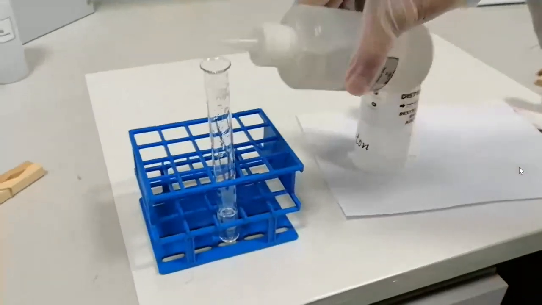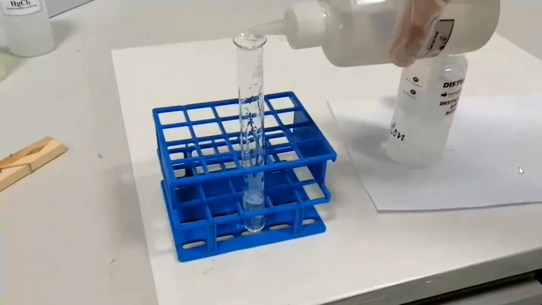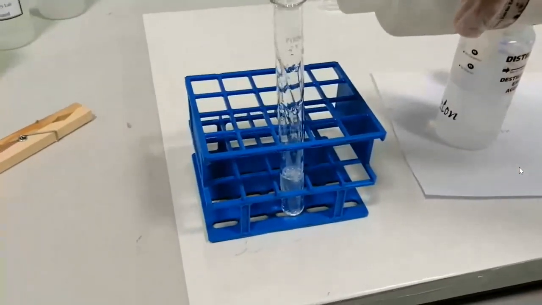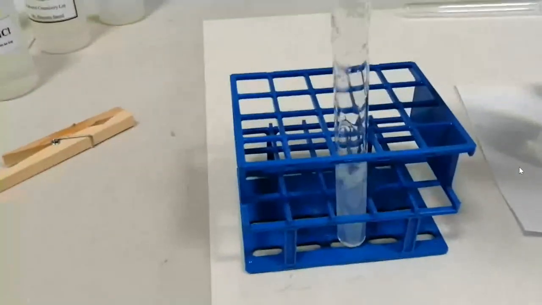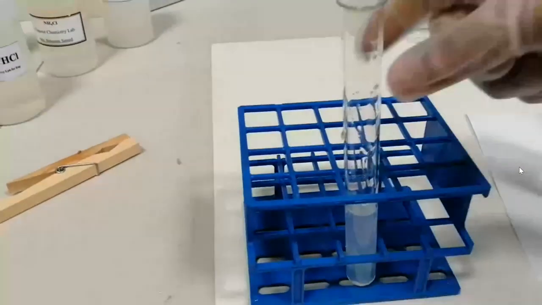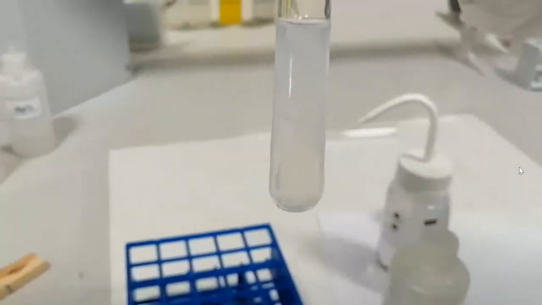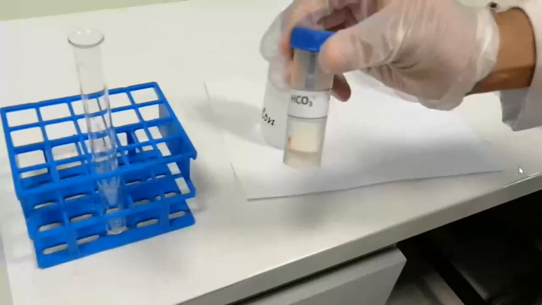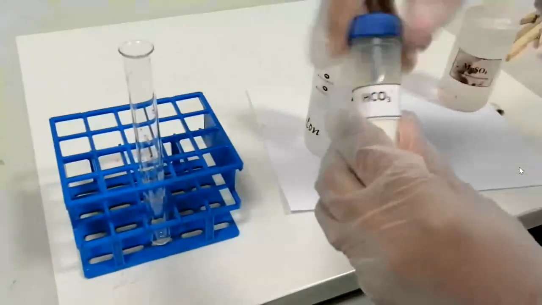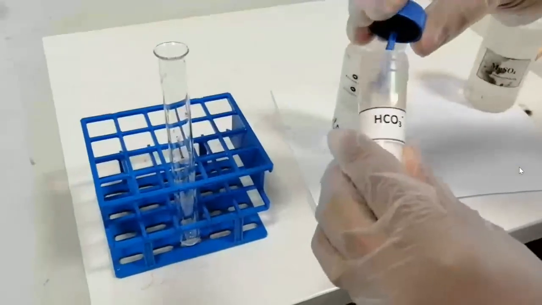Okay, just add the reagent. You will see a white precipitate is formed at once. You can see the turbidity, which means the precipitate of MgCO3, magnesium carbonate, is formed. Very good. The same observation you will see for bicarbonate, but after heating.